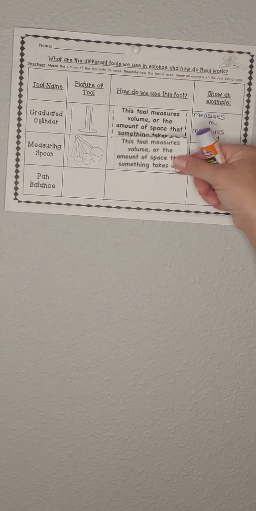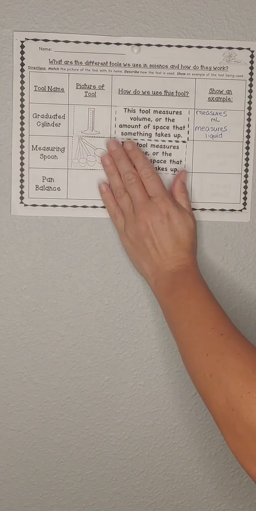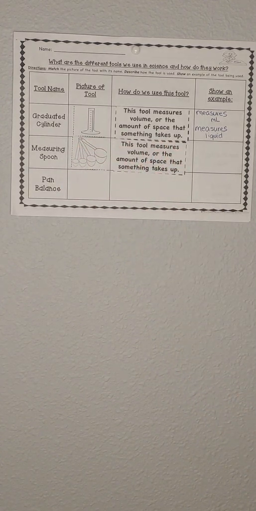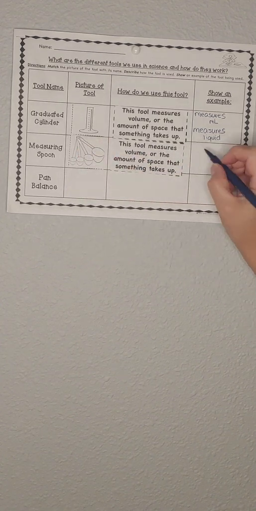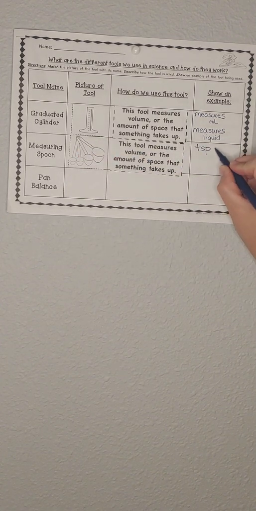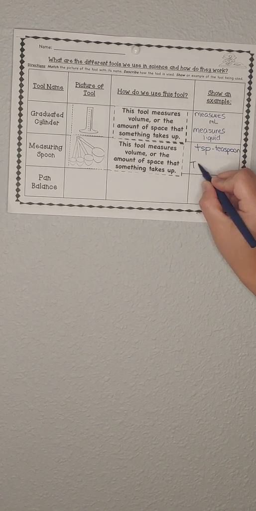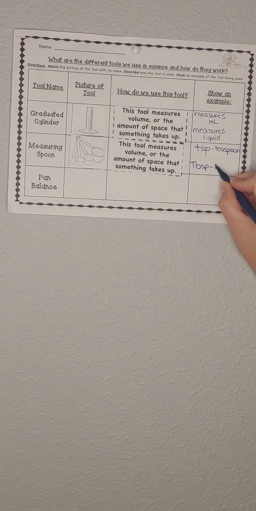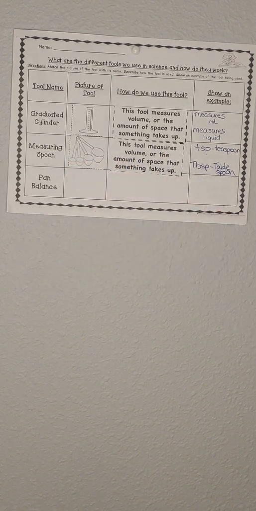And then this is also going to be measuring volume, or the amount of space that it takes up. So it's going to measure how much of that item it takes up. In your kitchen, you might use it for like cinnamon or salt or spices. Usually when we're using a measuring spoon, we're measuring things in teaspoons or in tablespoons. Now tablespoons are bigger. So this might be like a tablespoon, a teaspoon, a half a teaspoon, and a fourth of a teaspoon.